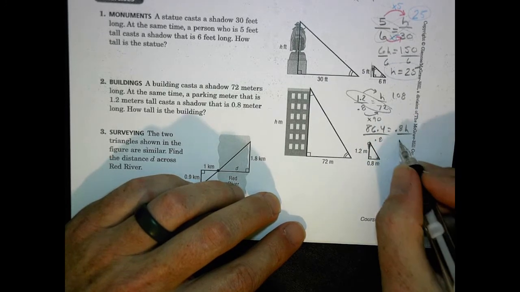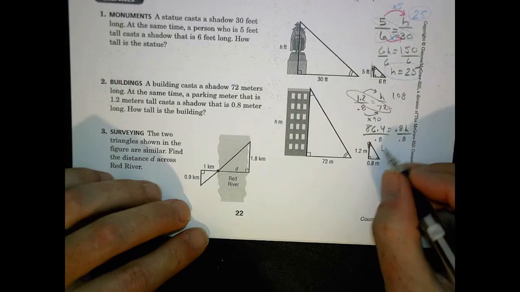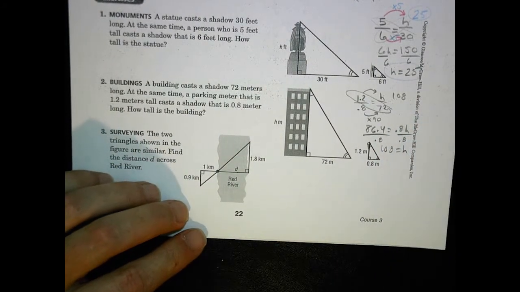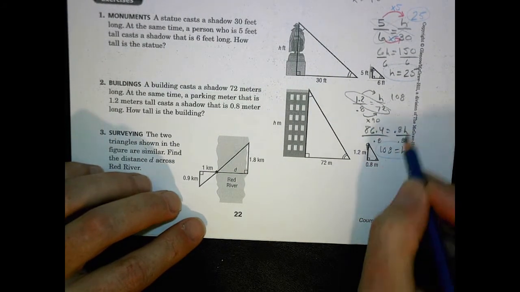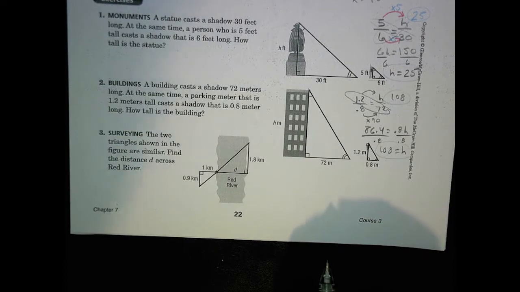Now divide both sides by 0.8. Divide by 0.8, and we have 108 equals h. So, does it work? Sure it works. Both ways work just fine. Okay? So we can play with that to figure out unknown variables there.